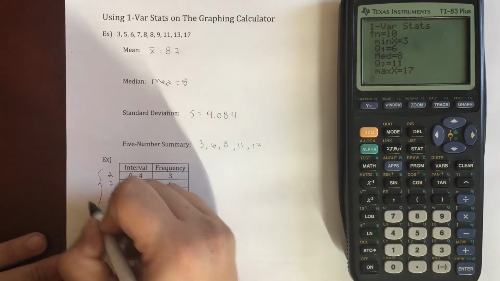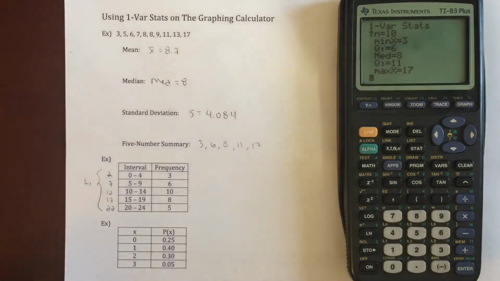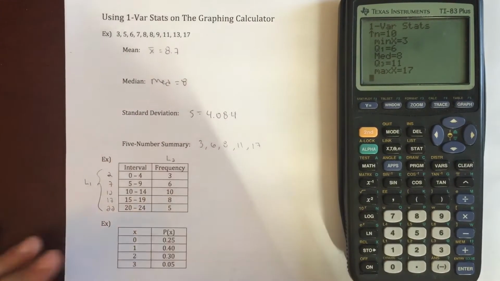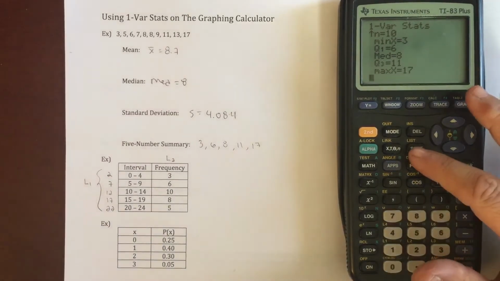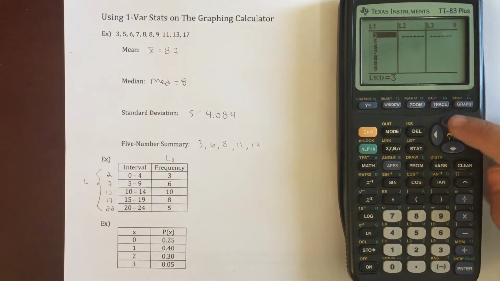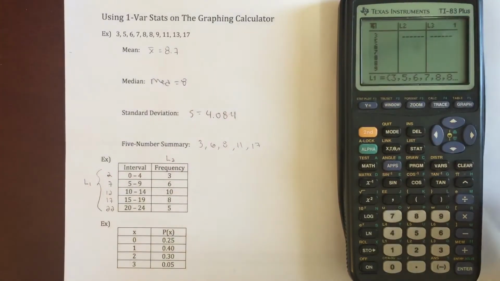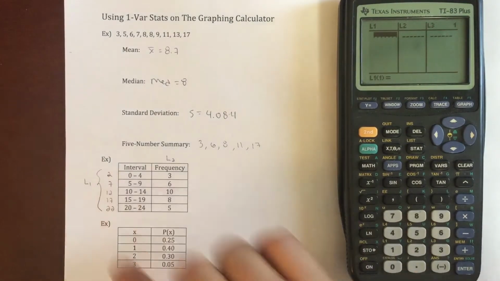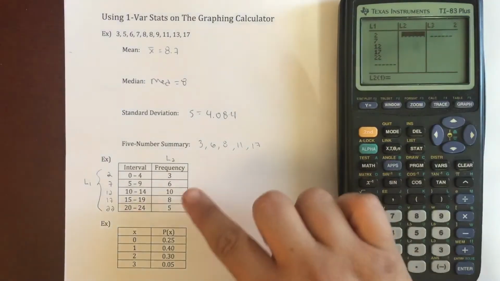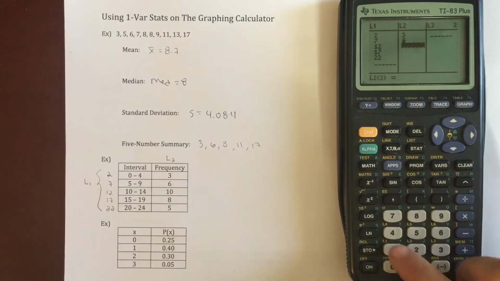So these midpoints are what we're going to enter into L1, and the frequencies are what we're going to enter into L2. So I'm going to go back to Stat, back to Edit, and this time I'm going to clear the list. To do that, I arrow up, so it's hovering over that, and I'm going to hit Clear, and then Enter. And now I'm going to go ahead and enter the midpoints. And then for L2, I'm going to go ahead and enter the frequencies.